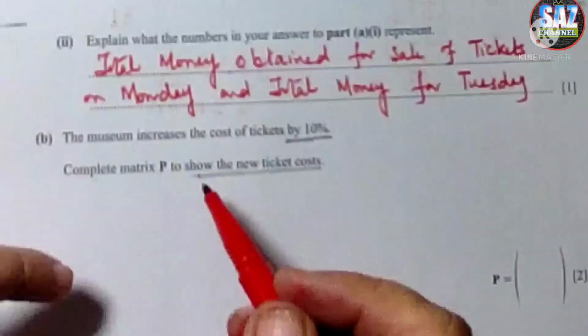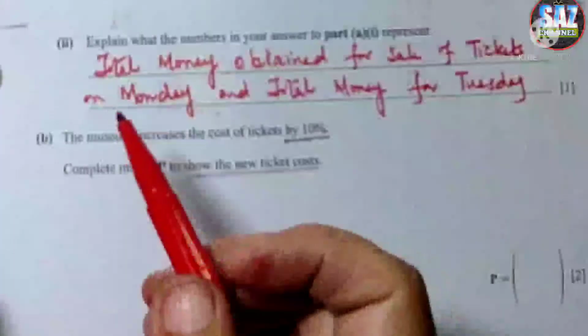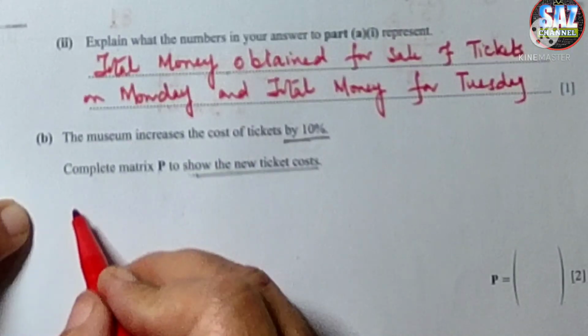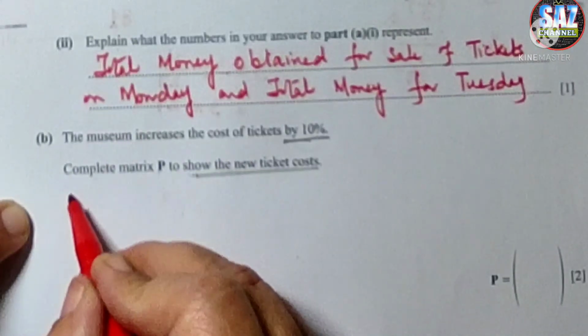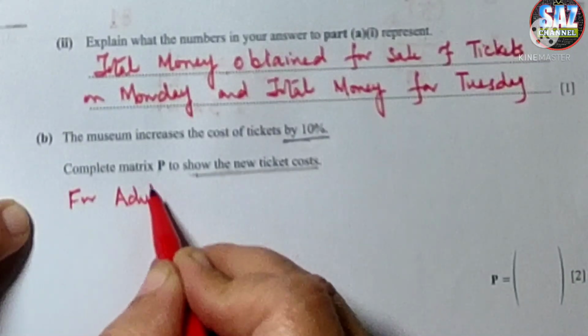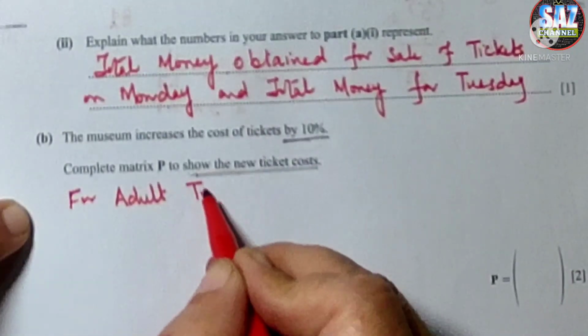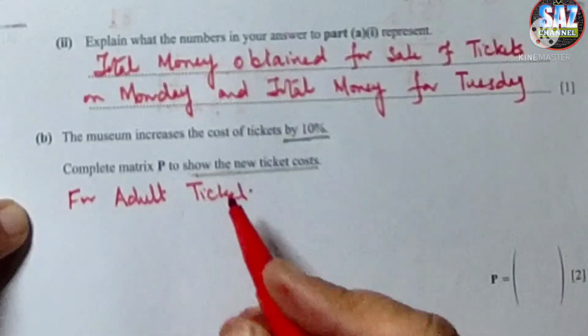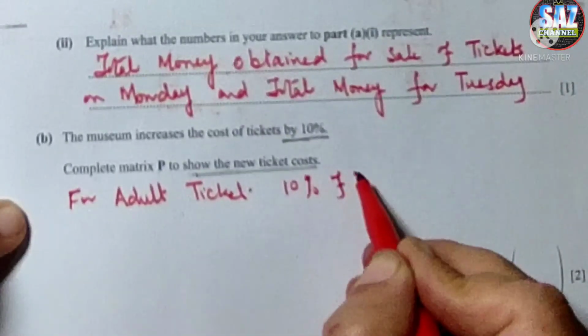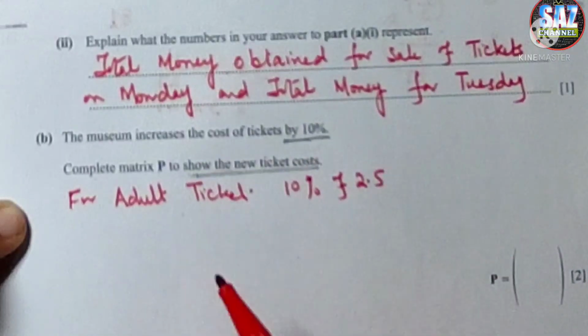So for the adult ticket, the cost of the adult ticket is actually 2.5. First of all we have to find 10% of 2.5.